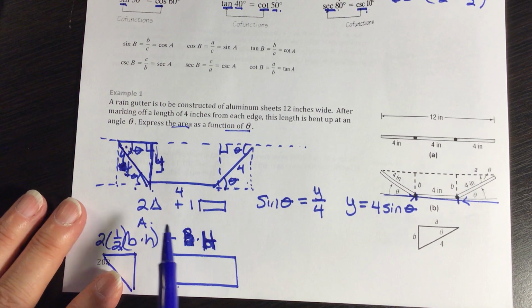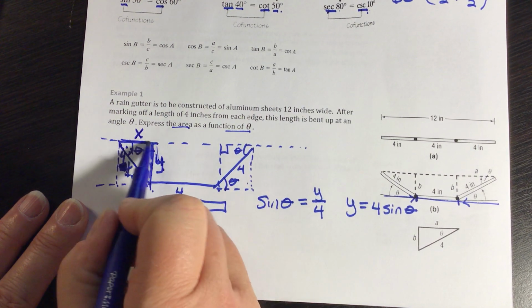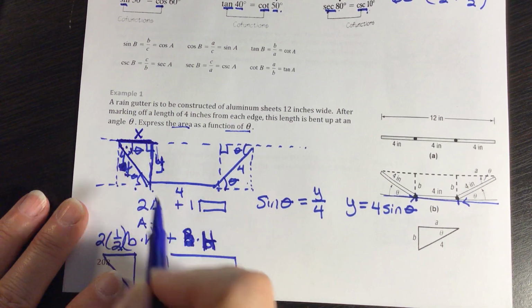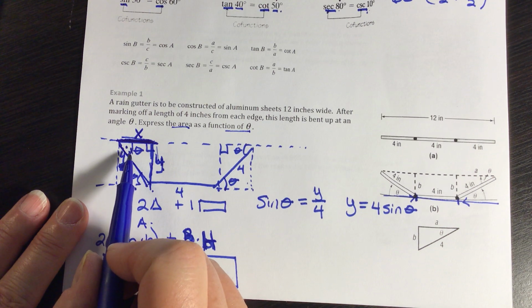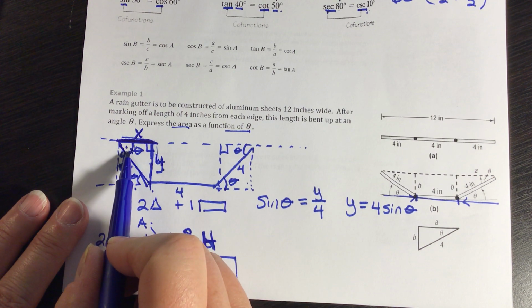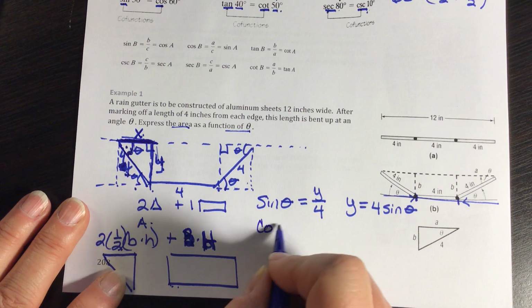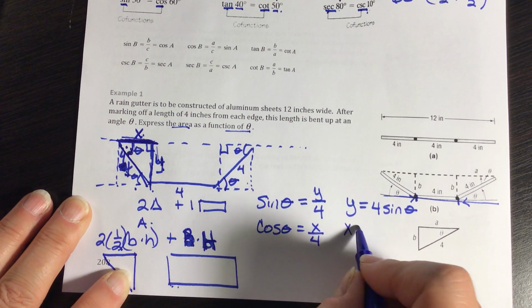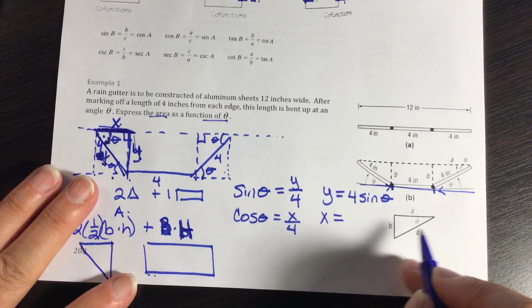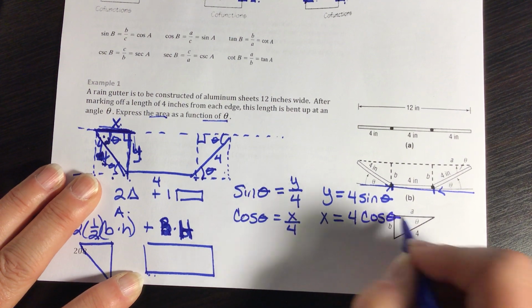All right, so what about my x value right here, which would be this base of this triangle? And if I do according to this angle, this would be cosine is x over 4. So x is going to be, if I multiply by 4, 4 cosine theta.